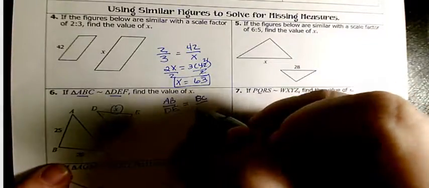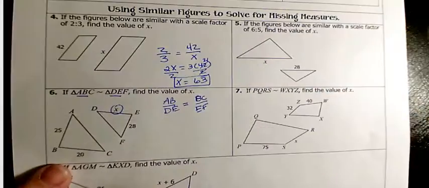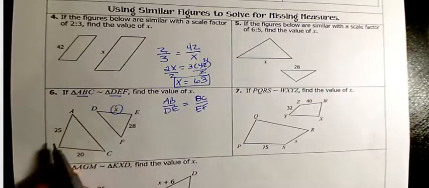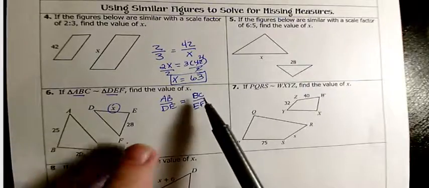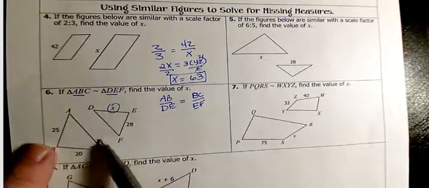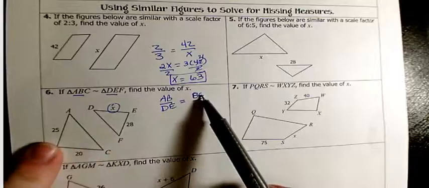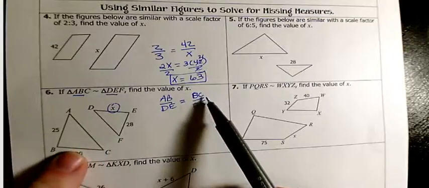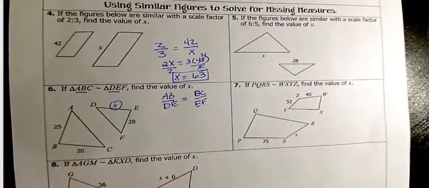BC to EF. Now you notice, if I put AB on top here, I have to put DE on bottom, then I'm going to again put AB on top, or this triangle on top, and this triangle on bottom. Remember, order matters. You must keep the corresponding ones in the same location.